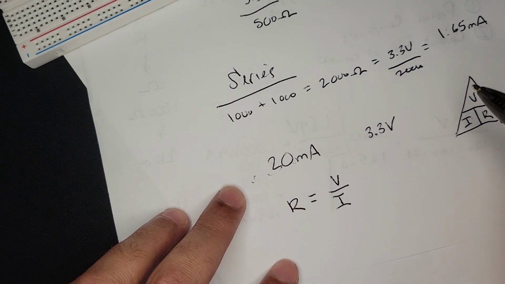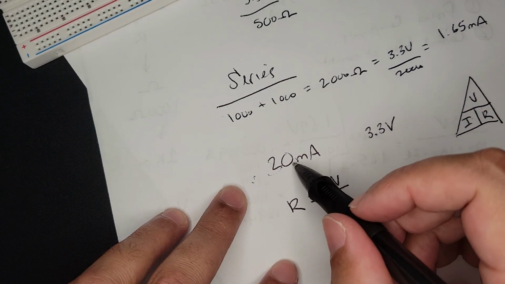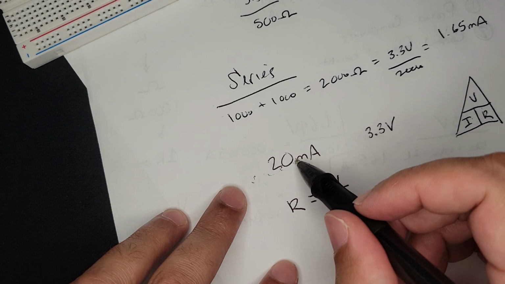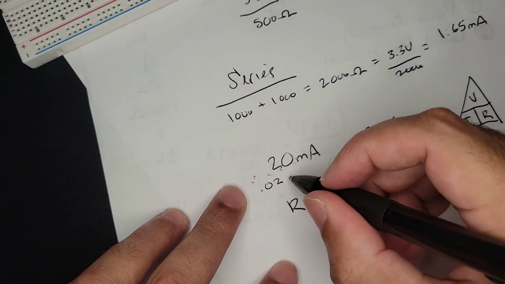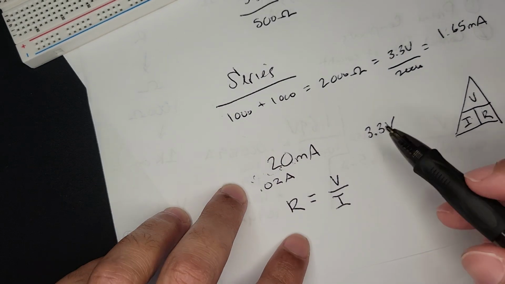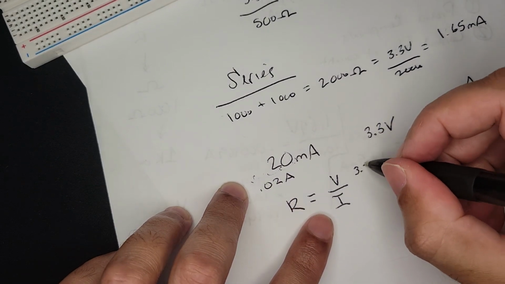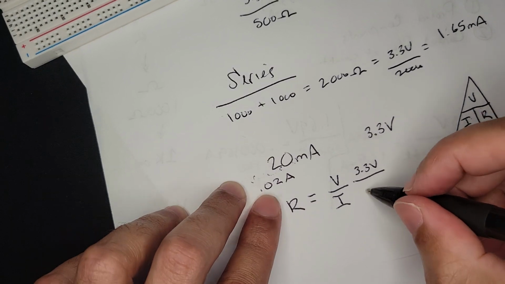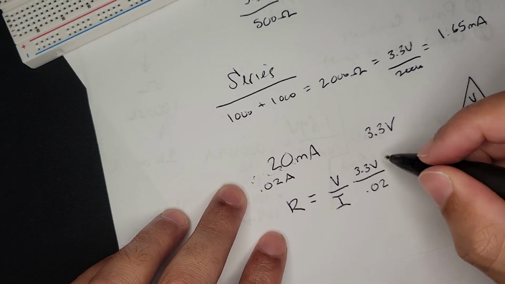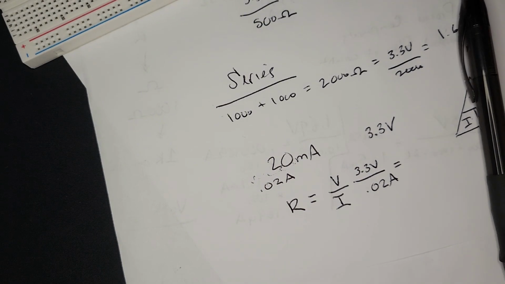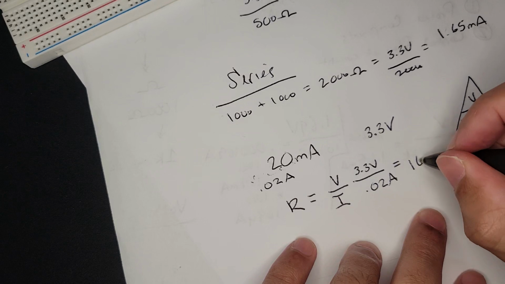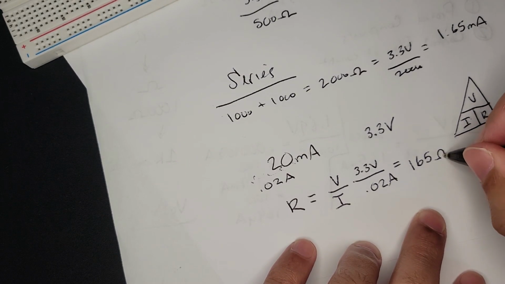I thought there'd be two zeros there. I guess that's it. So it becomes 0.02 amps. So we're going to divide 3.3 volts by 0.02 amps. And the result that we get is 165 ohms.